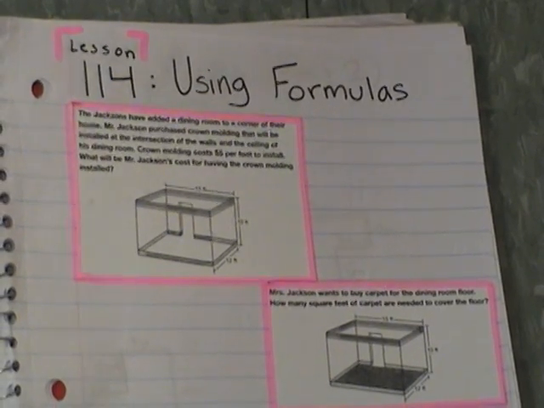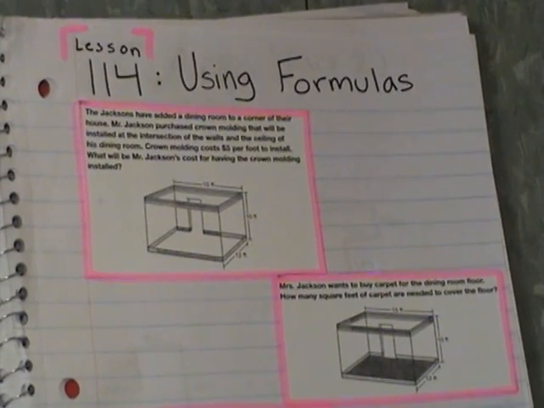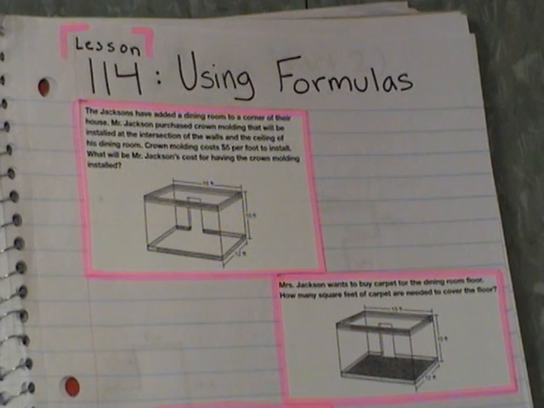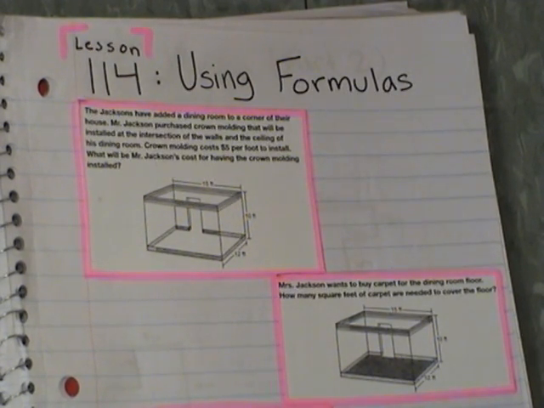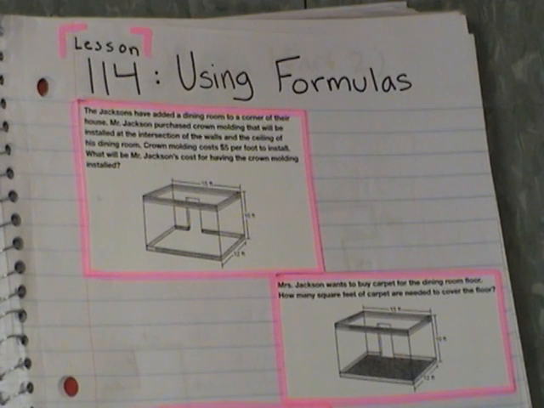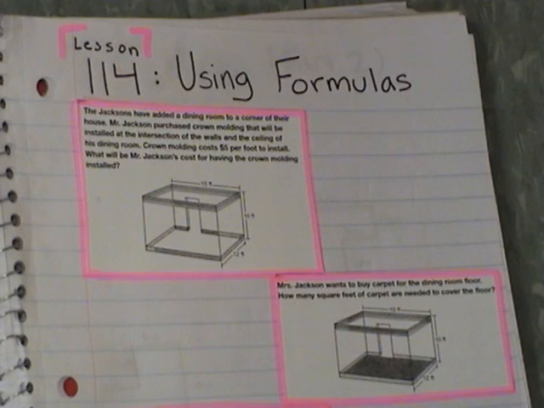Alright, for tonight's lesson we're going to learn how to use formulas. So our lesson is 114. Now I know when you look at the video it's going to be very hard to read the problems because it's small writing, but you should have the handout from today, and you need to cut and glue in the problems.